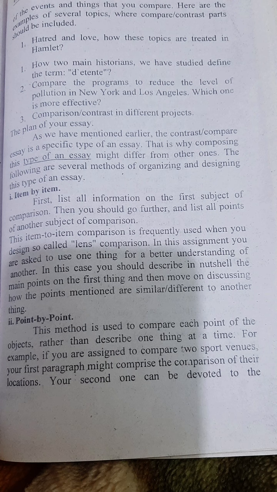So look at the first topic, hatred and love. How these topics are treated in Hamlet. Students, Hamlet was a play that was written by Shakespeare, and it is one of the great tragedies of the world till now.